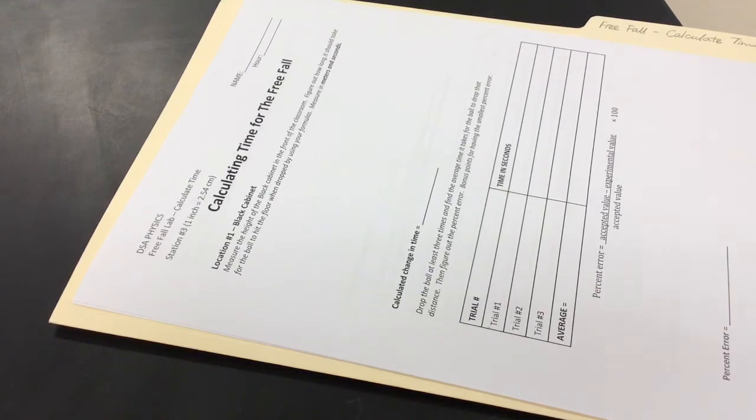This is part 3 of the lab, free fall lab calculating time. From the first 2 labs, you should have a better understanding about free fall. Now what we're going to do is I will have a metal ball and drop it from 3 different locations.